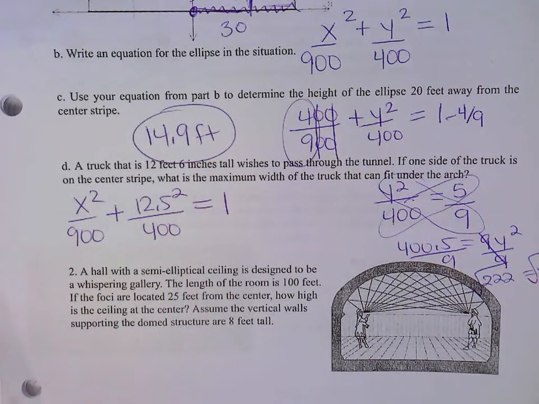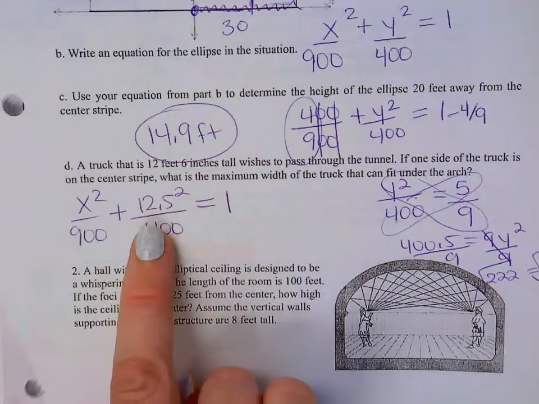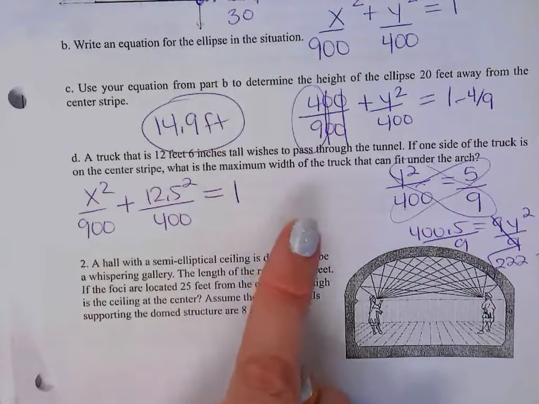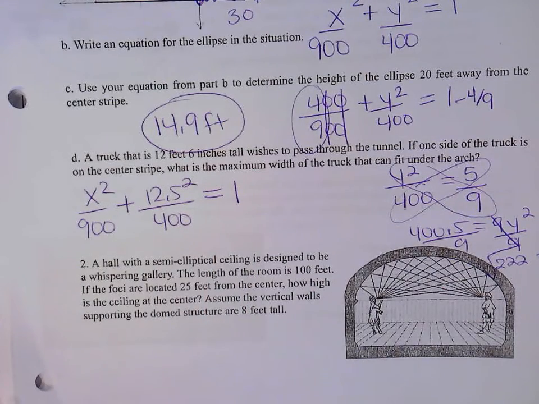Can you kind of follow the same steps we just did? If you just want to use your calculator, you don't have to make a nice proportion, right? We're really just subtracting this amount to the other side, multiplying by 900 to the other side, and taking the square root. You see that algebra? Subtract the fraction to the other side, multiply by 900, take the square root. So we want to know the maximum width of this truck that would fit under this tunnel.